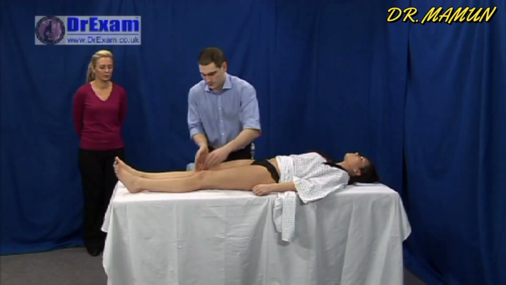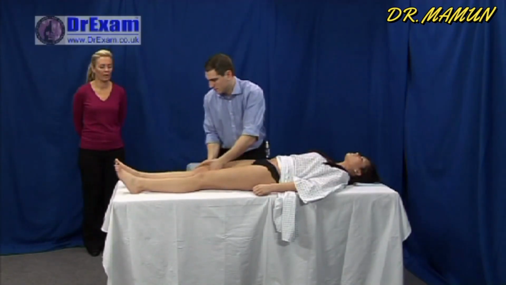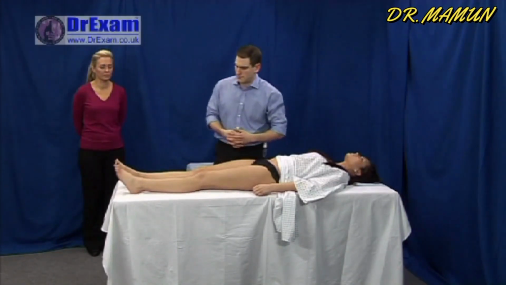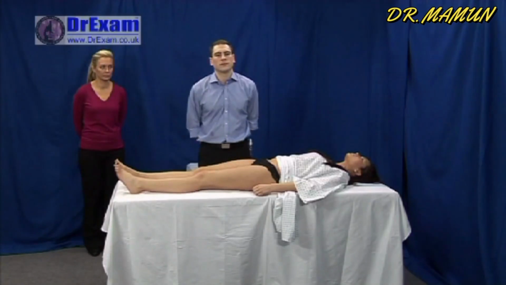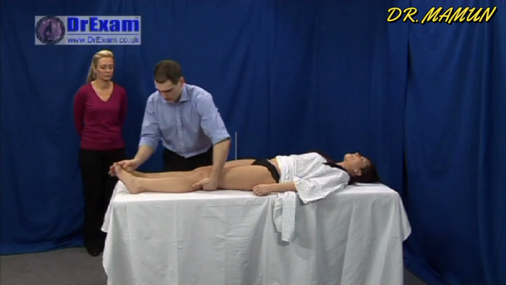Place both hands under the patient's leg, just proximal to the knee, and quickly flick each knee off the table. The patient's heel should remain on the examination couch unless there is hypertonia, in which case the heel will also lift off the couch. Examine for clonus, supporting the patient's flexed knee with one hand.